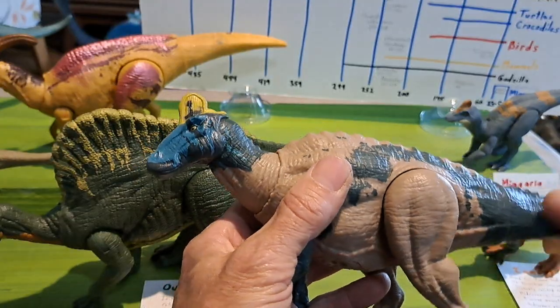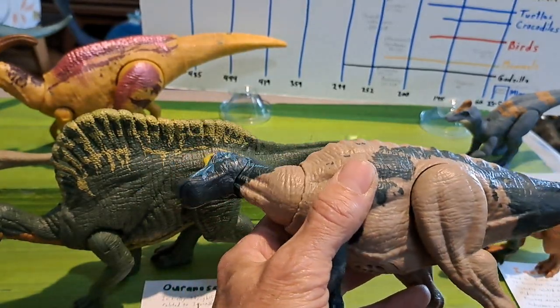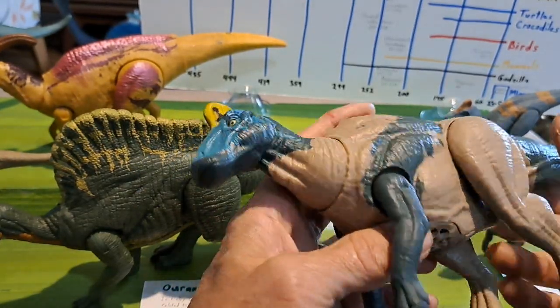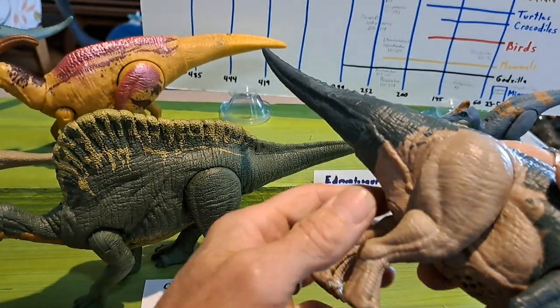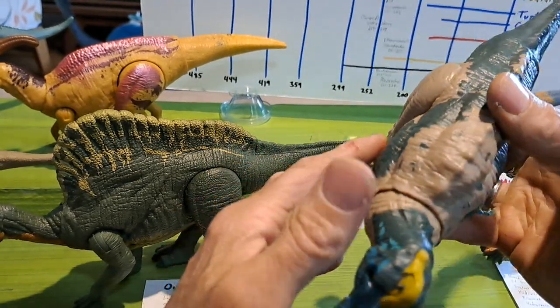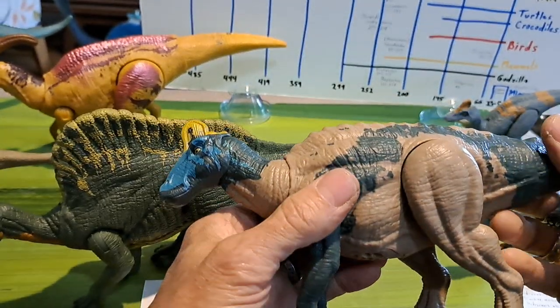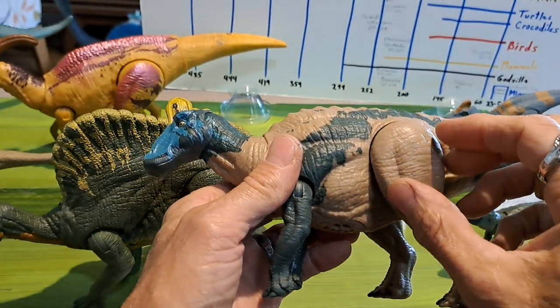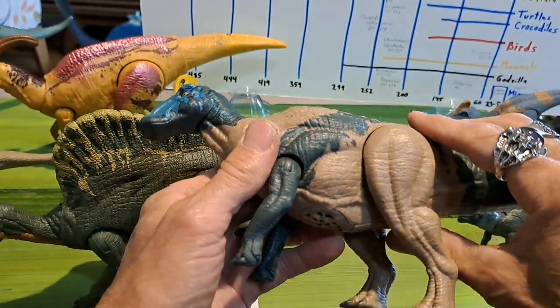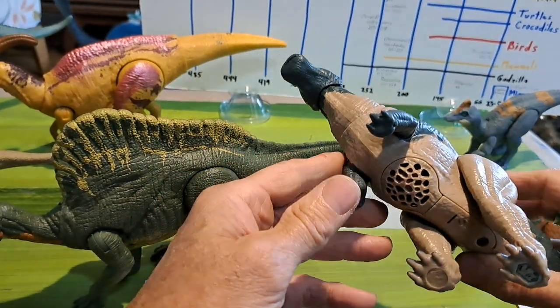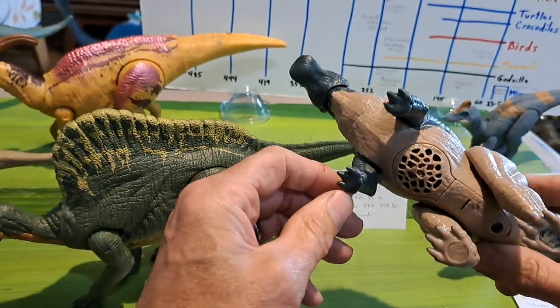And same articulation, move the tail, rotate the head. It did make sound. But you can see they all have the same body type. They have the longer back legs, very strong, and smaller front legs. Although this one, the front legs look a little bit more sturdy.